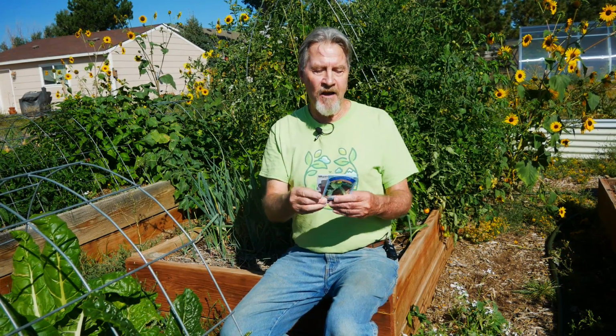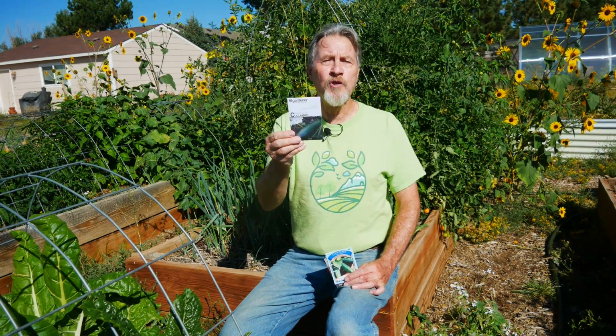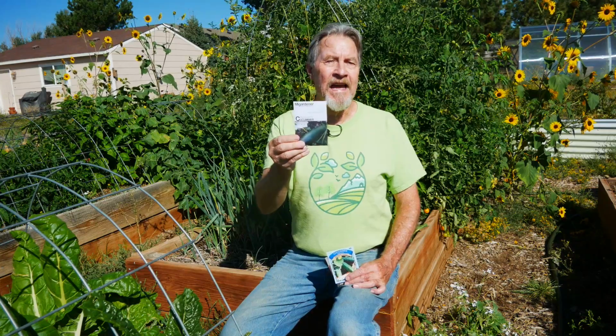On seed packets, it will often give you a guideline for when you can expect your plant to be at the point that you can harvest it. It might also be called days to harvest. On this package of Market More 76 cucumber seeds, it just says 60 to 69 days. On this package of the same Market More variety, it says days to harvest 60. And on this package of Market More 76 seeds, it says days to maturity 68.